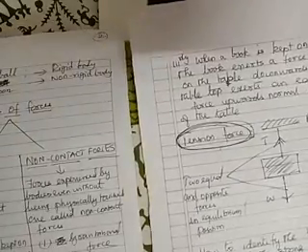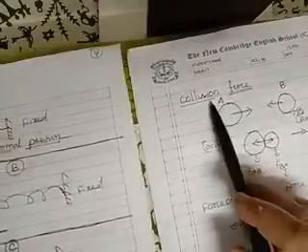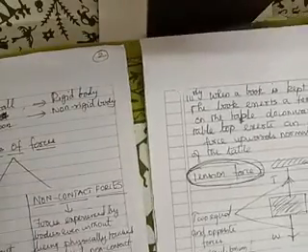Contact forces, so many contact forces. Shall we recollect? One is frictional force, second normal reaction force, third tension force, fourth restoring force, and the last one is collision force. Okay, so with this we will conclude contact forces.